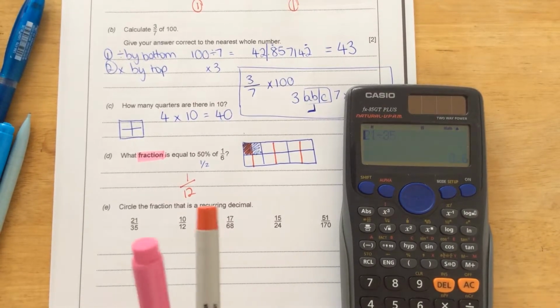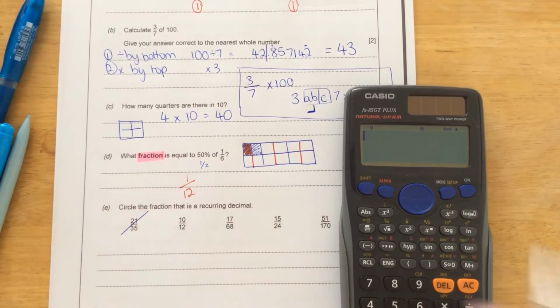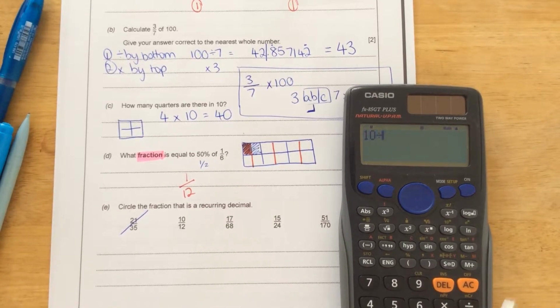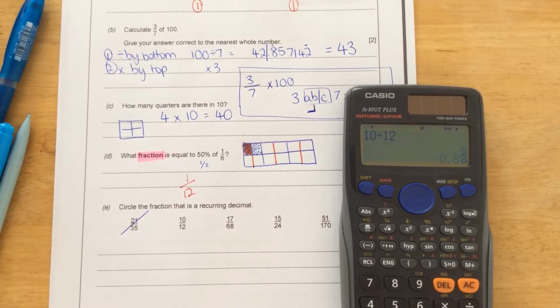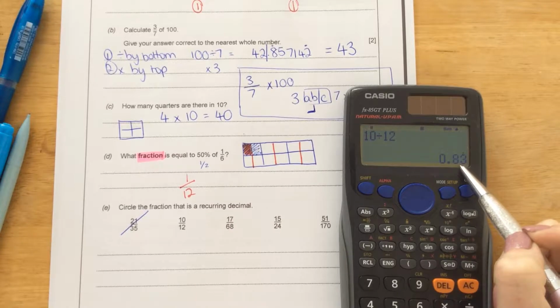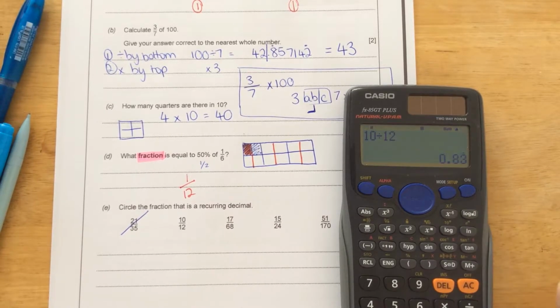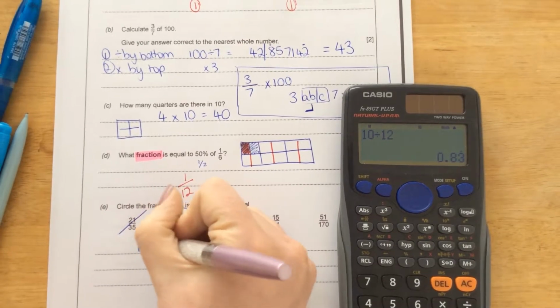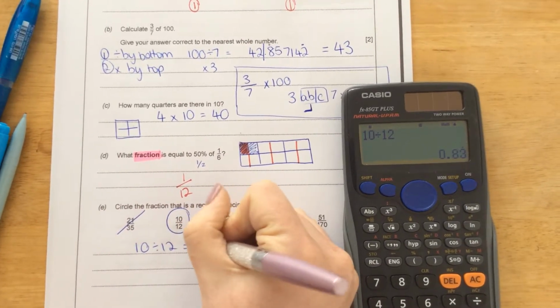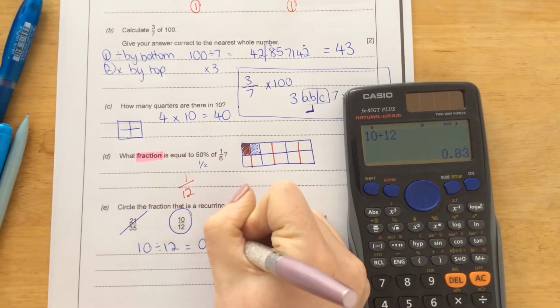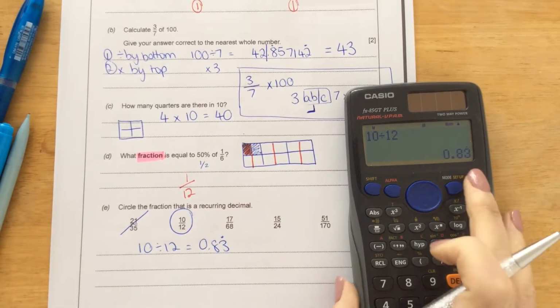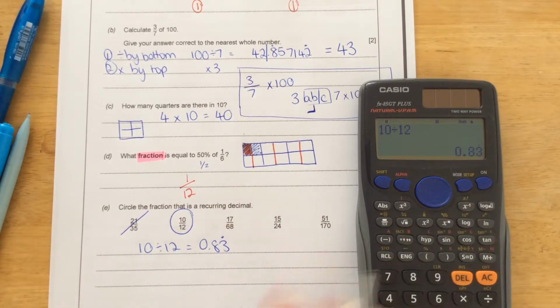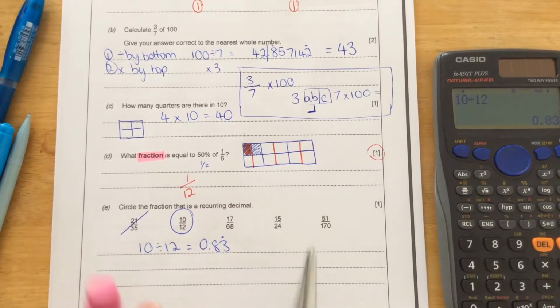So that's not that one. 10 divided by 12, 0.83, and that 3 has the little recurring sign on there. So this one, that's a recurring decimal. So it's only asking for one of them, it's 1 mark, so that's completed.